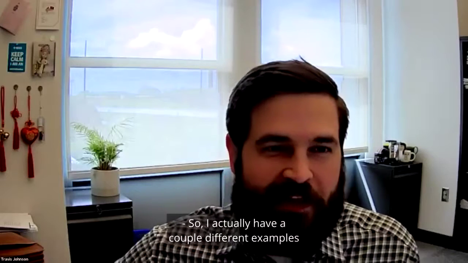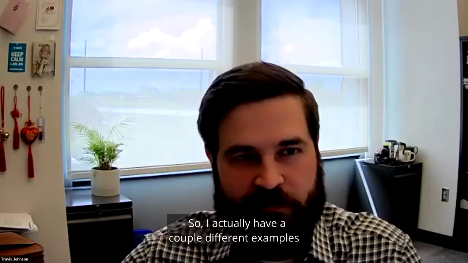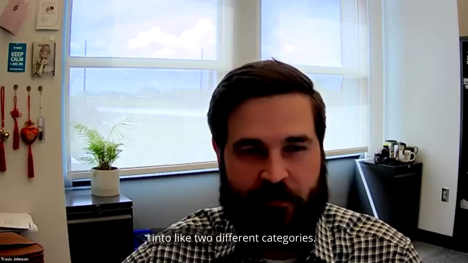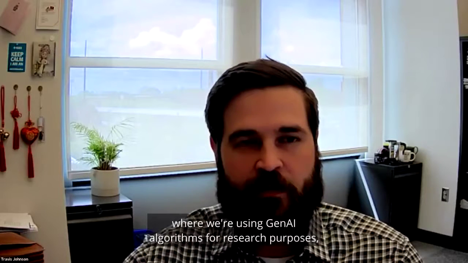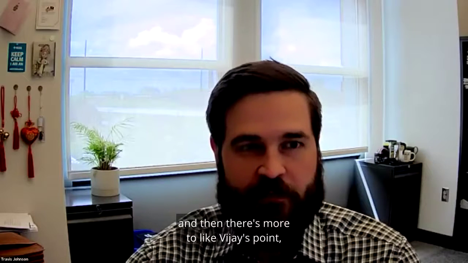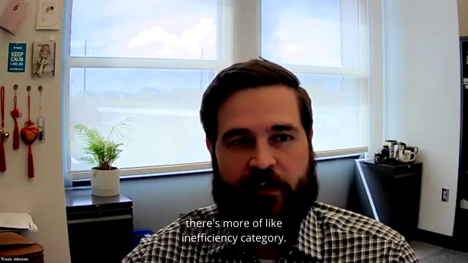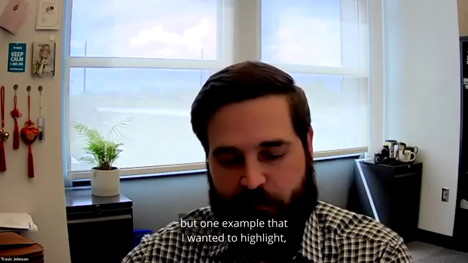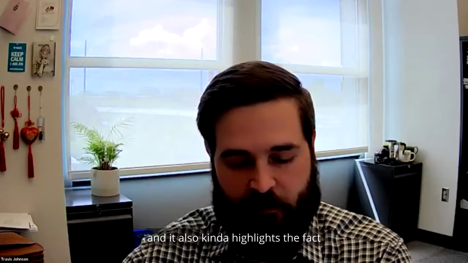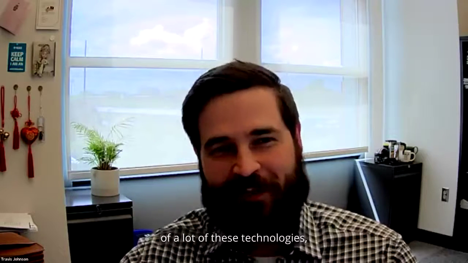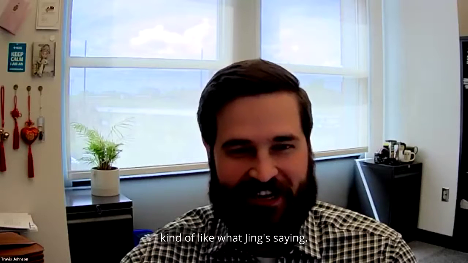So I actually have a couple of different examples, and I just want to put them into two different categories. There's the research category, where we're using Gen AI algorithms for research purposes. And then, to DJ's point, there's an efficiency category. These aren't mutually exclusive by any means. But one example that I wanted to highlight also highlights the fact that our students are early adopters of a lot of these technologies, like what Jing's saying.